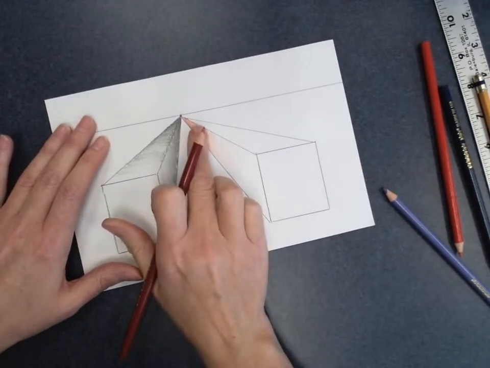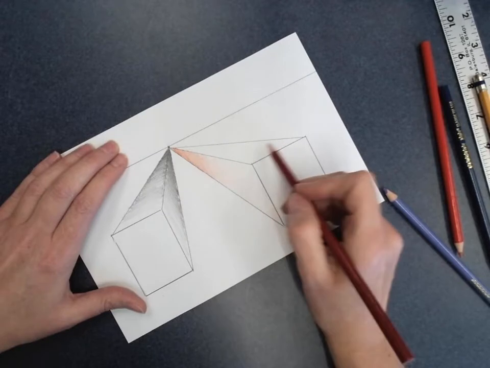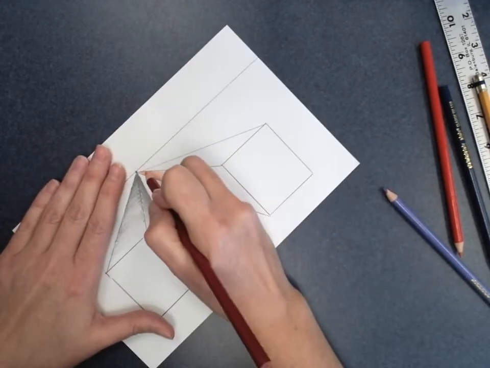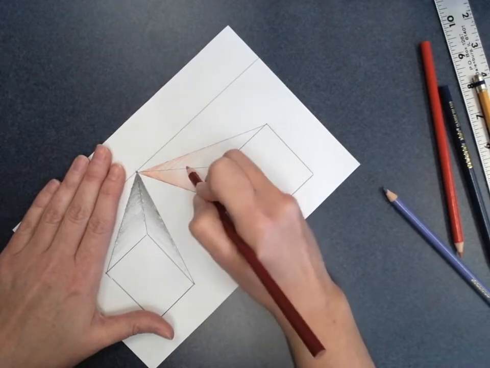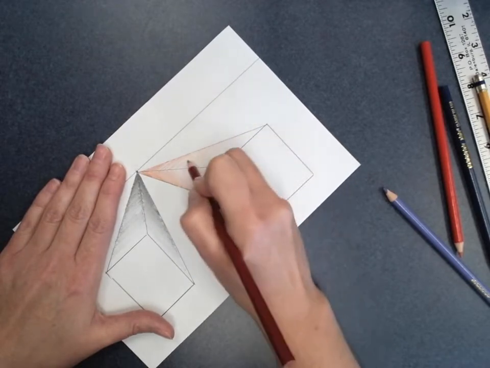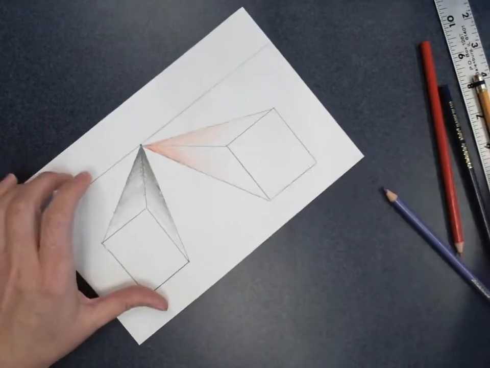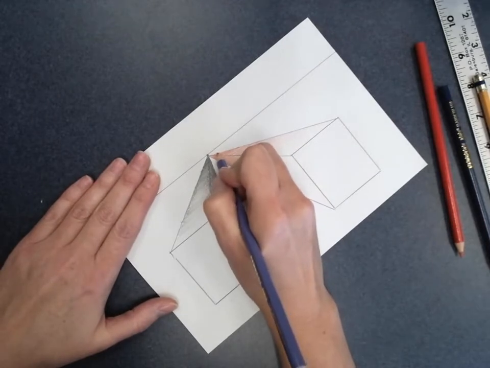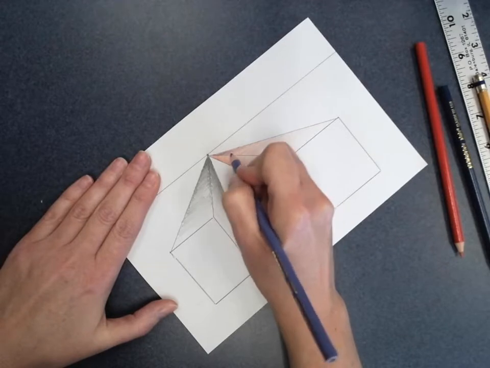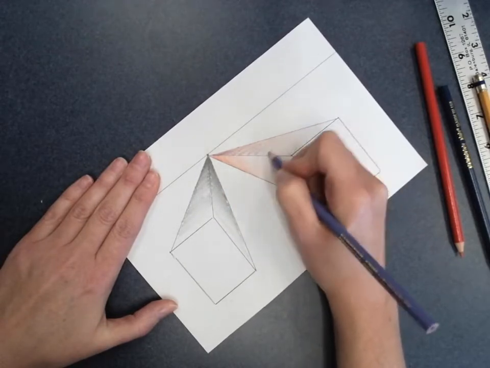Now I'm repeating that step on top, and I'm remembering that I need to go this direction with it because it needs to be parallel with the front of the box. If I need to layer colors like that, I can deepen this color by adding purple into my red. I'm pressing pretty hard here to create a darker value and easing up on the pressure as I come forward.